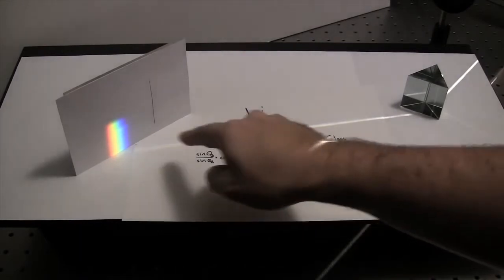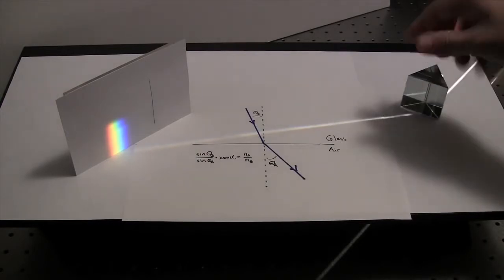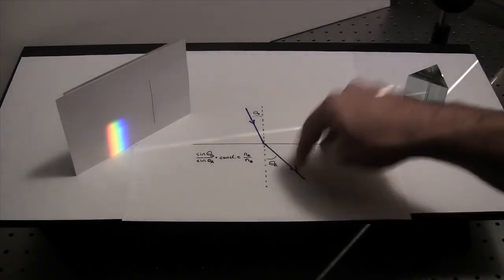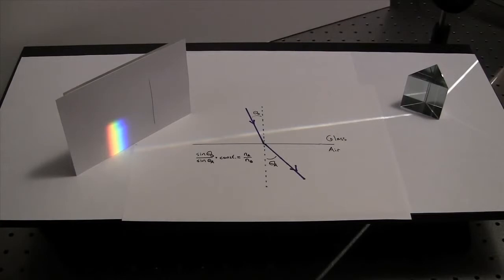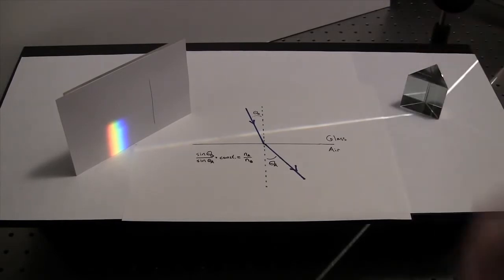So this led him to the conclusion that the white light entering the prism wasn't really white, it was a combination of all these different colors, and that all the prism was doing was separating them in angle by this varying refractive index. This is an interesting conclusion, but it doesn't really prove what's happening because we're still relying on this prism to make these colors.